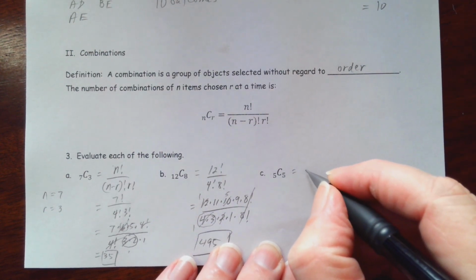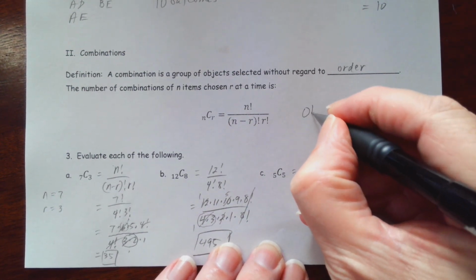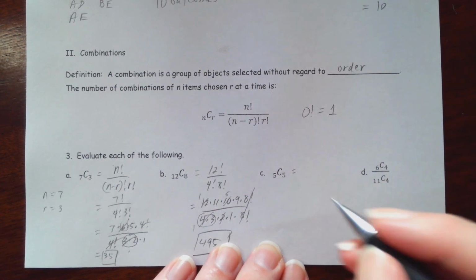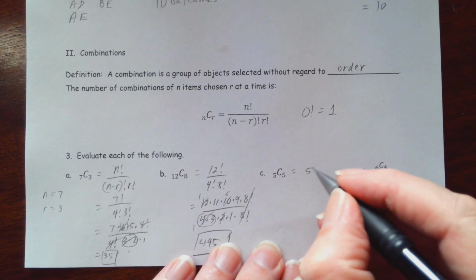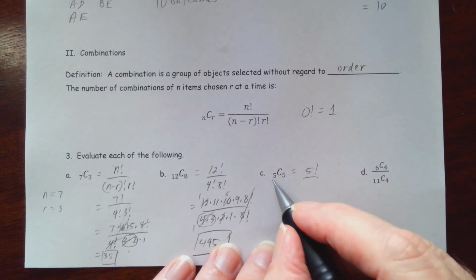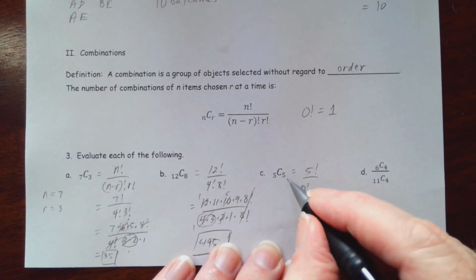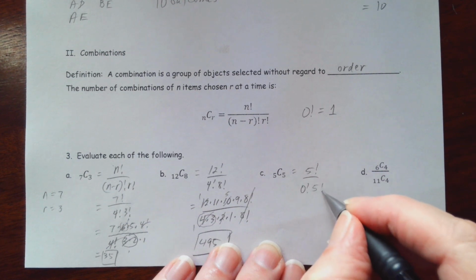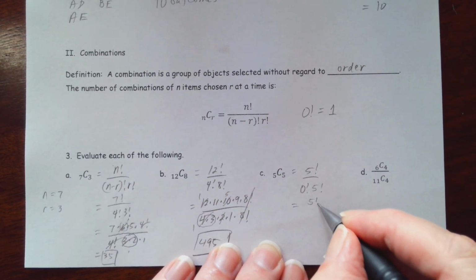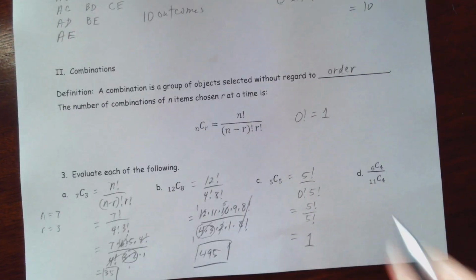On letter C, one of the things I didn't tell you here is 0 factorial is defined to be 1. And that's kind of important here because our n is 5 here, so 5 factorial over 5 minus 5, or n minus r, that would be 0 factorial times r, which is 5 factorial. Well, 0 factorial is 1, so we get 5 factorial over 5 factorial. Any number divided by itself is 1.